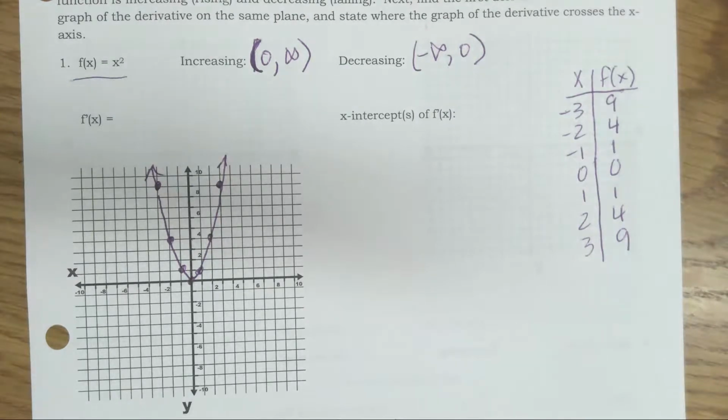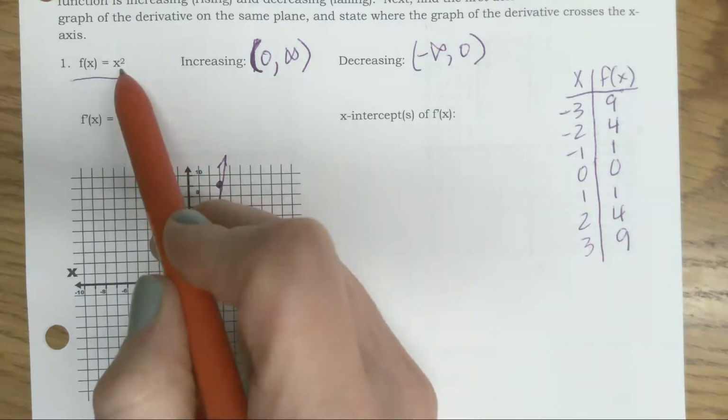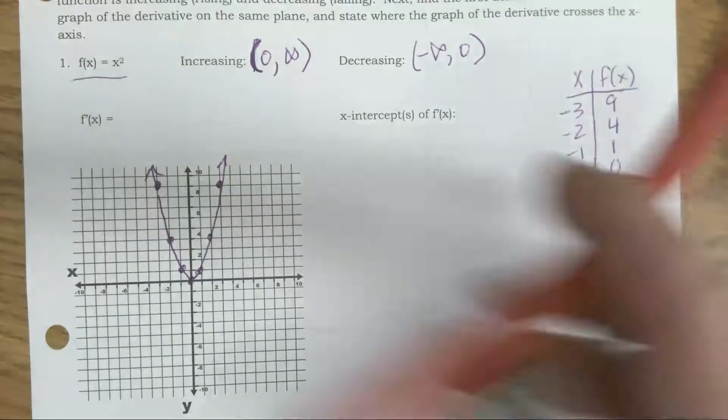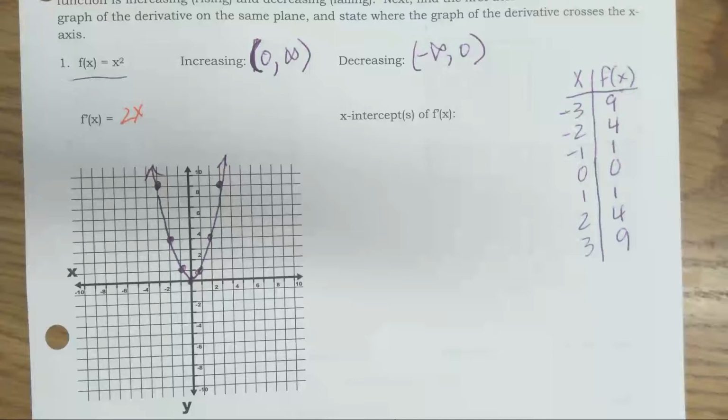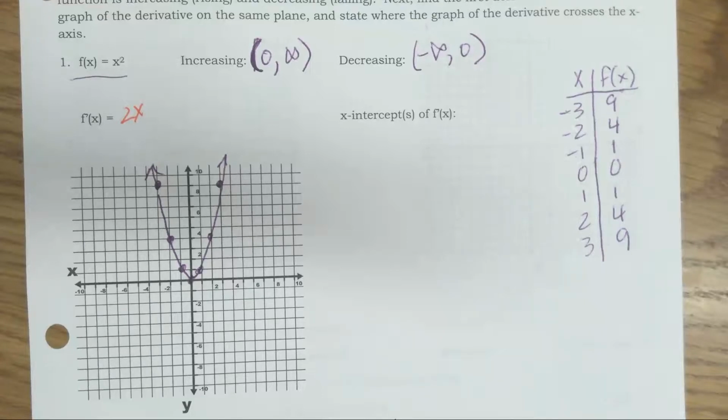Okay. Now let's do f prime of x. What's the derivative of this guy? 2x, great. So now I'm going to graph that. How do I graph 2x? Should I make another table, or do you guys pretty much know how to do it?